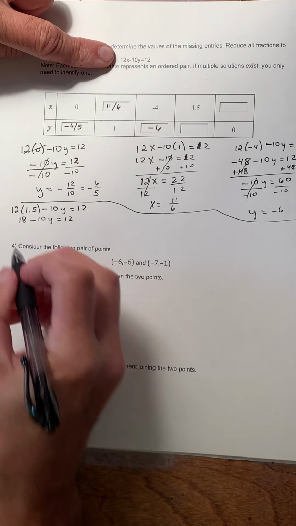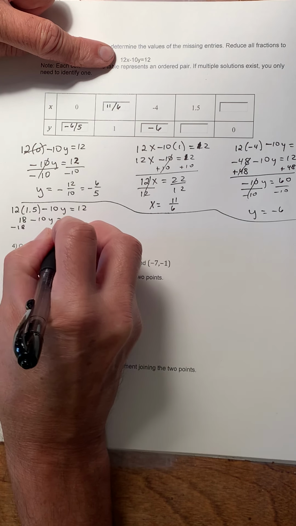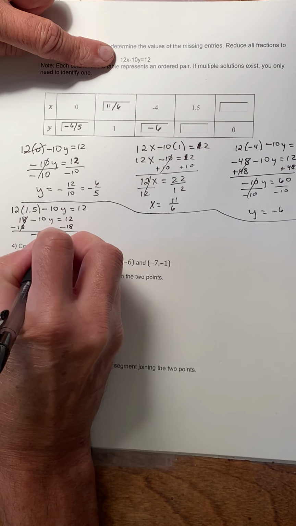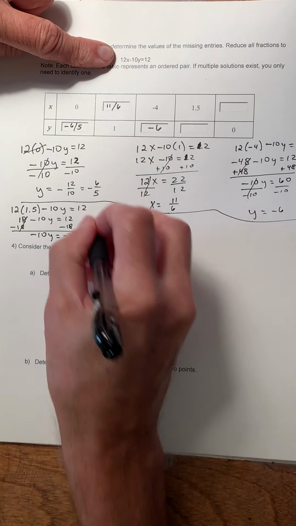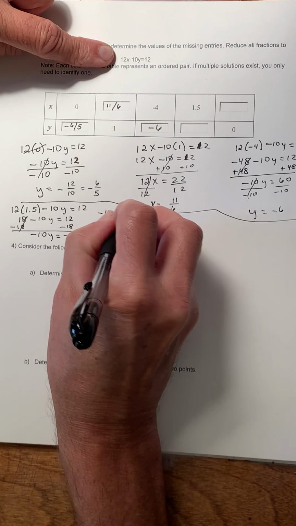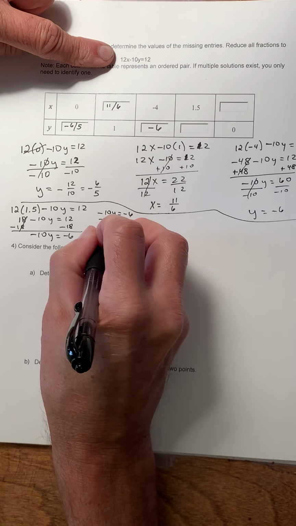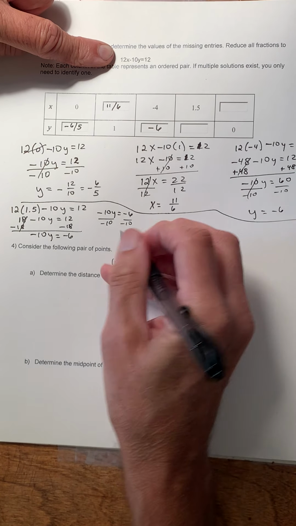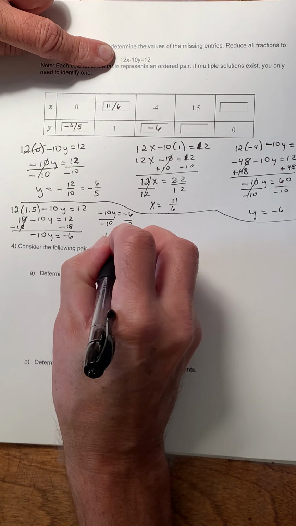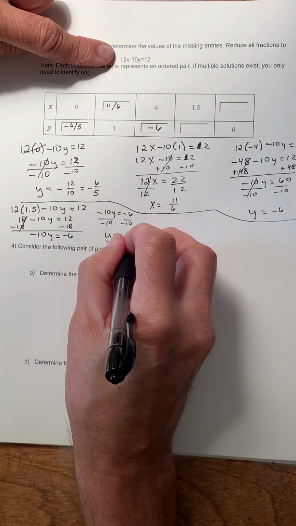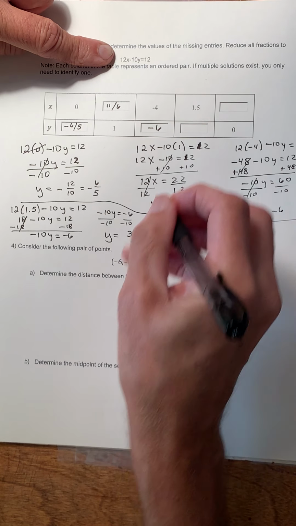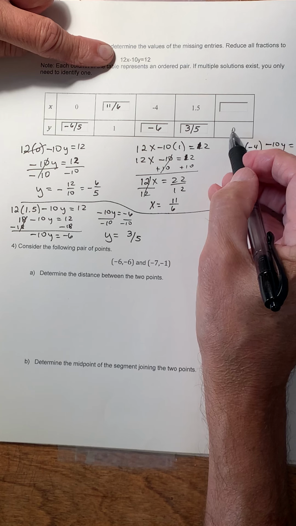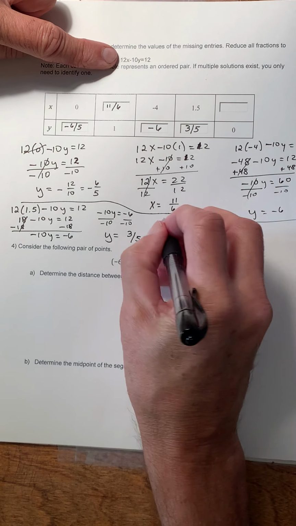Again, you get the y by itself, minus 18. Negative 10y is negative 6. We're going to divide both sides by negative 10. A negative divided by a negative, even number of negatives, it's going to be positive. They're both divisible by 2, 3/5. And finally, y is 0.